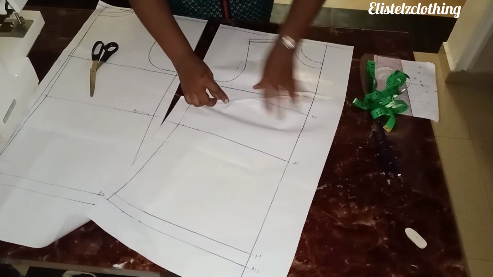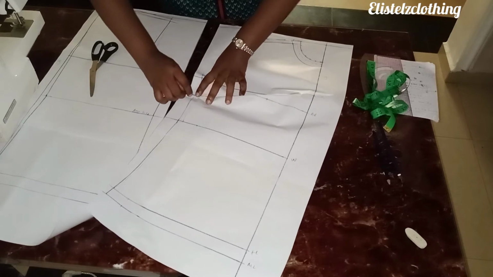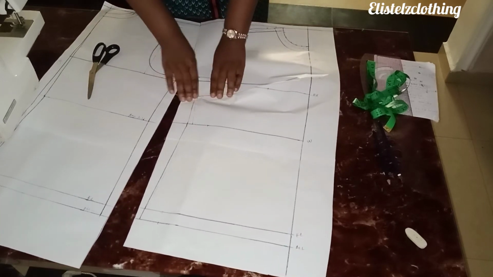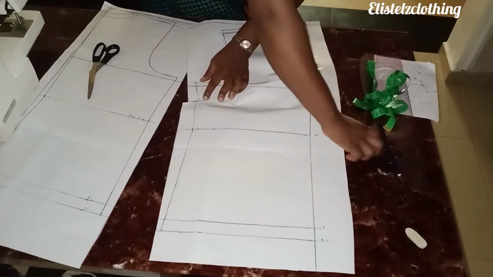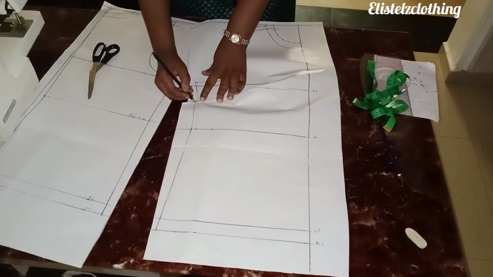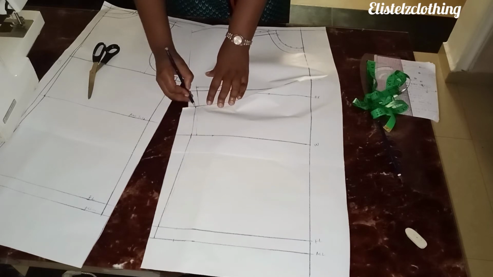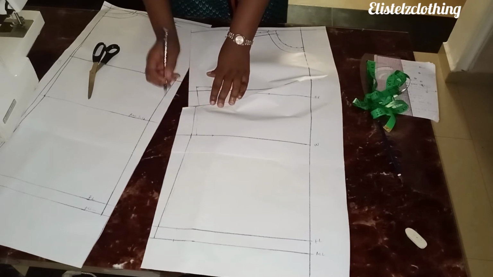Now when you do this, normally you're supposed to cut one dart open to be able to close another, but the essence of what I'm doing is just for us to reshape this side. Now you can see that this is where the original line we had is, so it's not meeting up now.